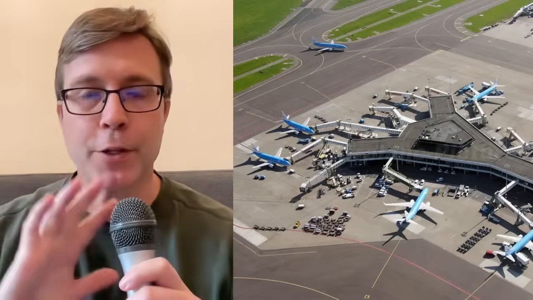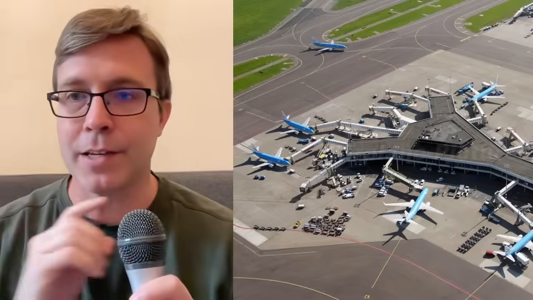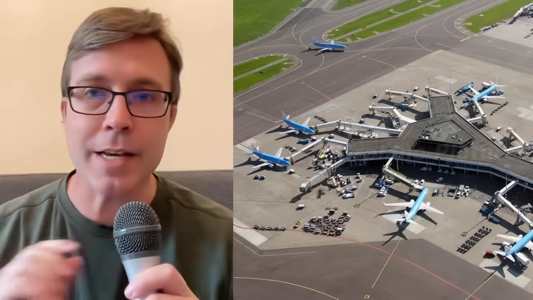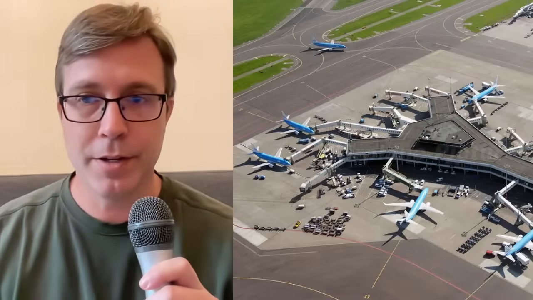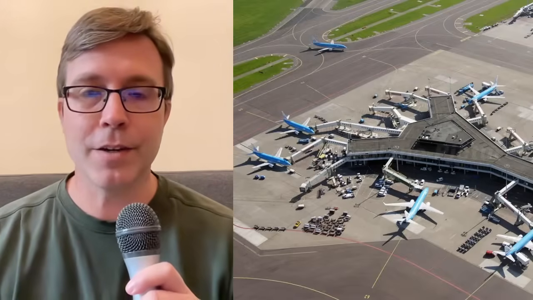So I'm not talking about the terminal right there and the gates, and you can see those other jetways that go across and connect to the airplanes. I'm talking about the ground, where these planes are parked.